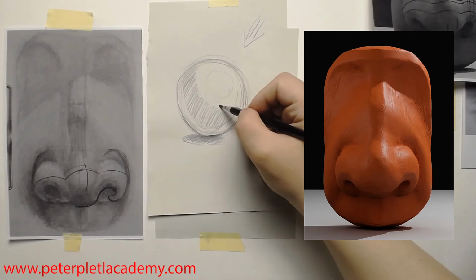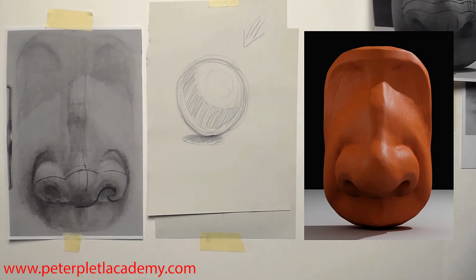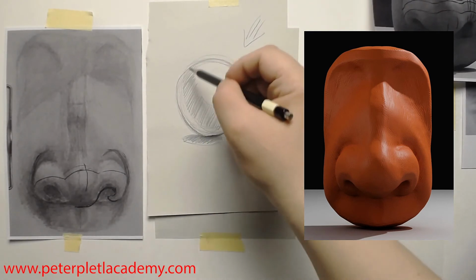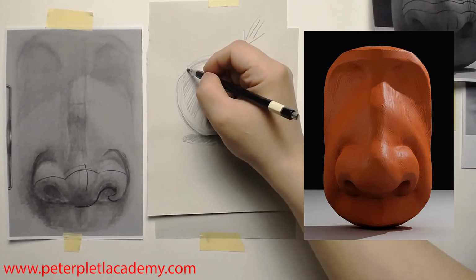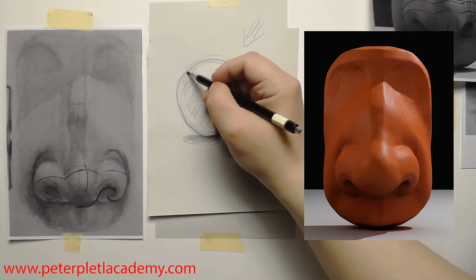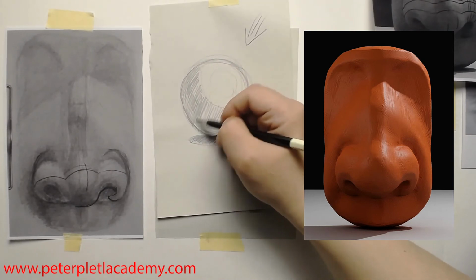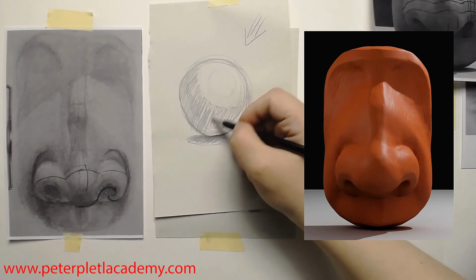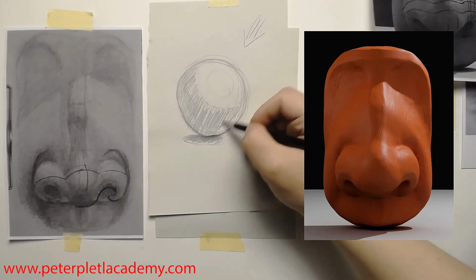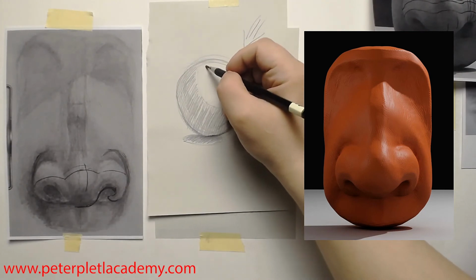You are not going over like this, you are going right where it needs, right? That's where your shape will become nice and clean.